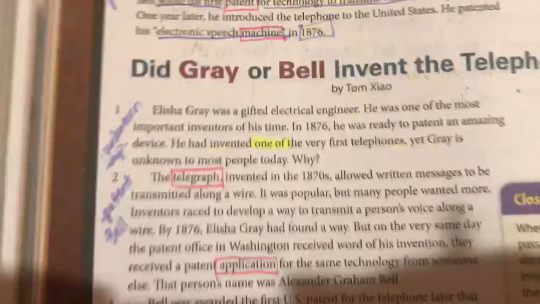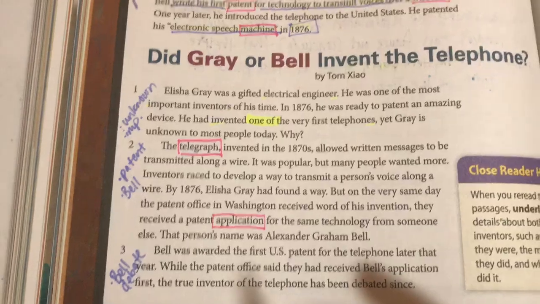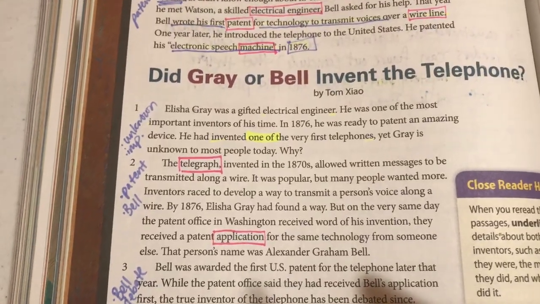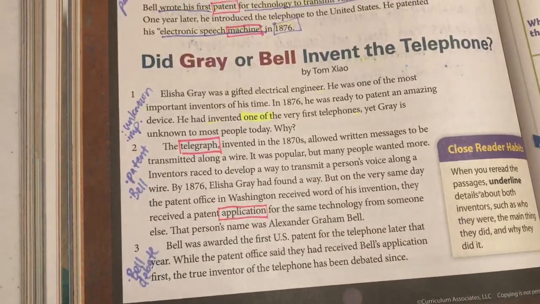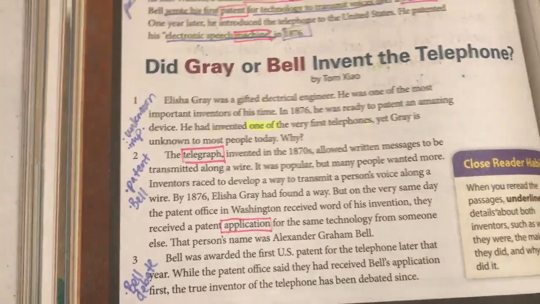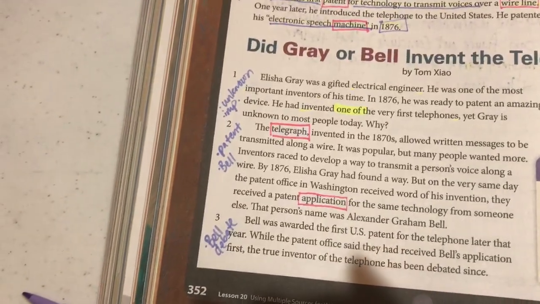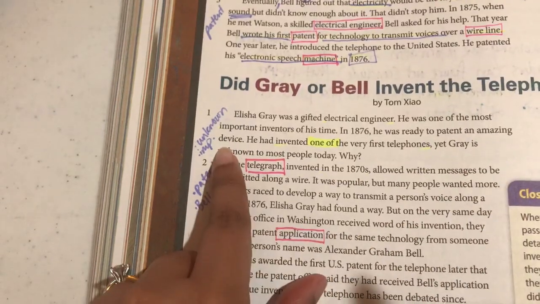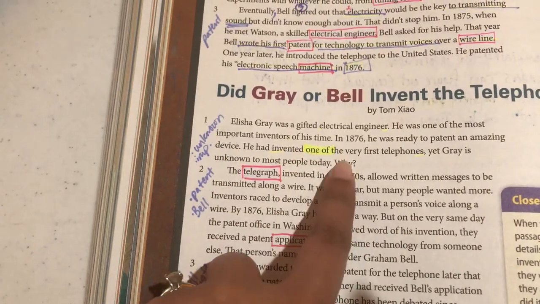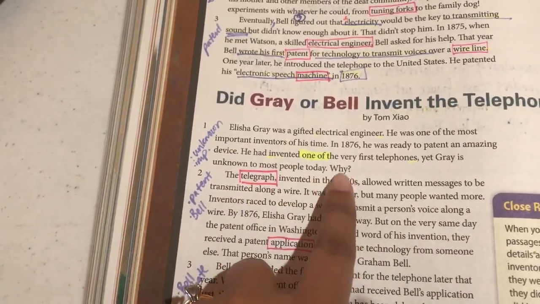Alrighty, I'm going to again read. You decide what you think should be underlined. Elisha Gray was a gifted electrical engineer. He was one of the most important inventors of his time. In 1876, he was ready to patent an amazing device. He had invented one of the very first telephones, yet Gray is unknown to most people today.